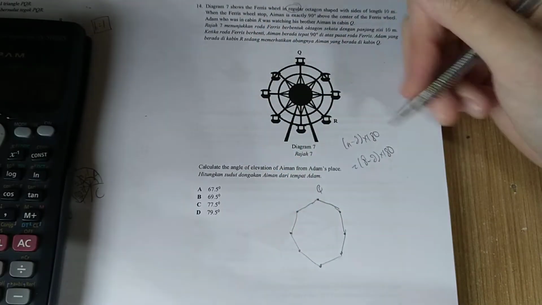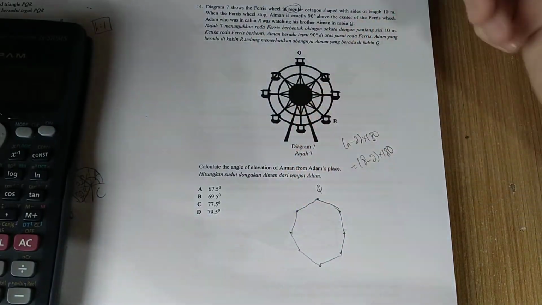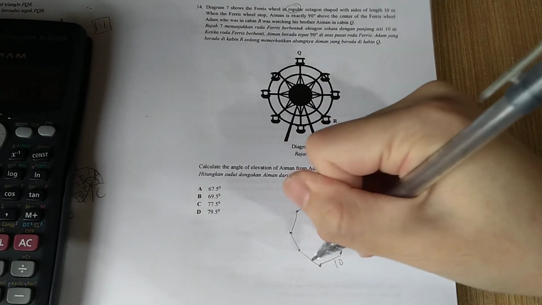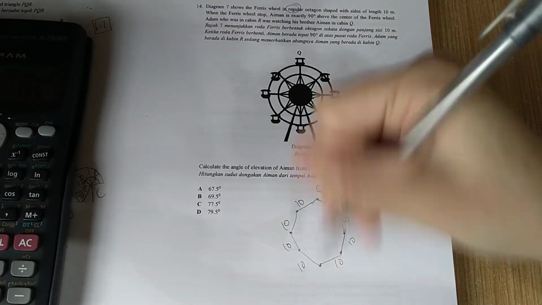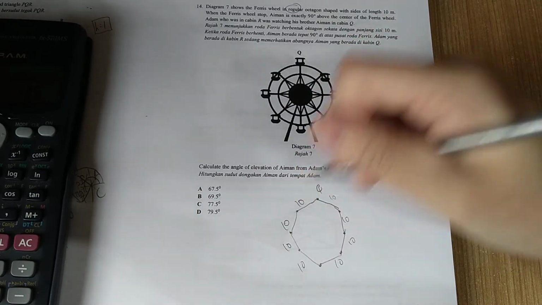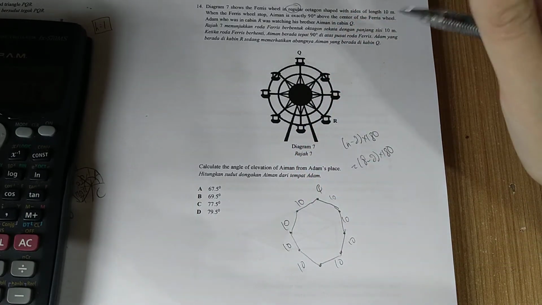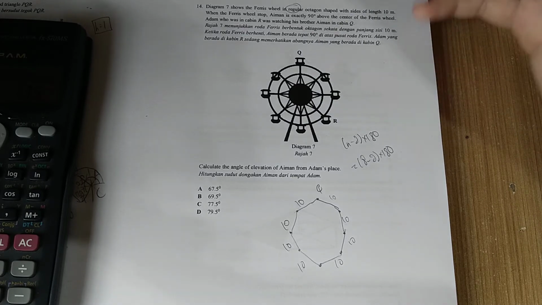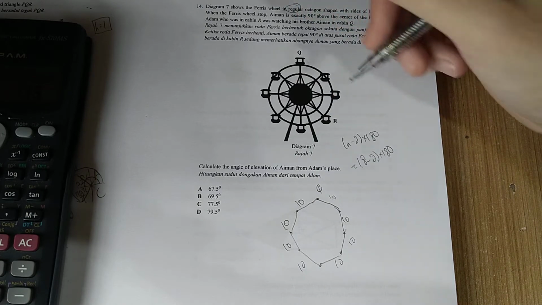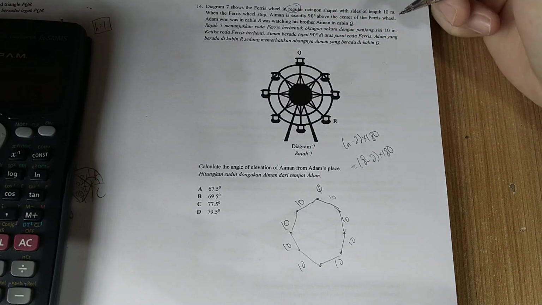So all angles are 135. Okay, with sides of length 10 meters. So 10, 10, 10, 10, 10, 10, 10, 10, and all the angles will be 135. But I don't want to label the 135 first, because later they might give you some information, and I don't want to write the 135 first.